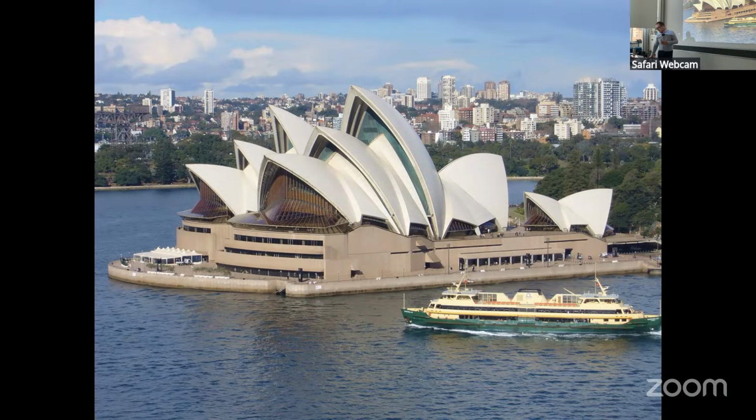Okay, basically, this is the Sydney Opera House. How many people knew about this before it was said? Probably a lot of people over here. So you can see that it's famous. This is actually an architectural wonder of its time. It was very difficult to build.